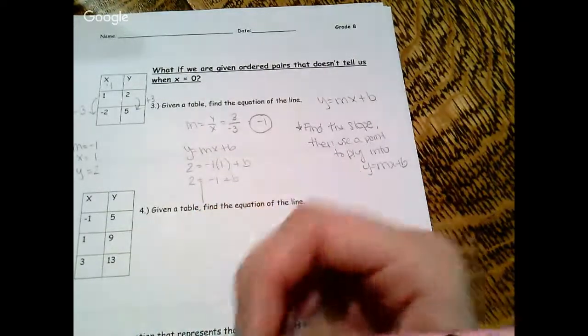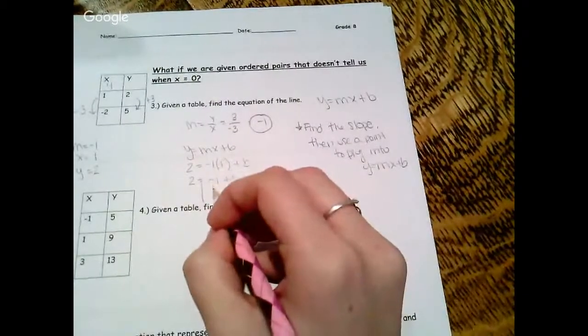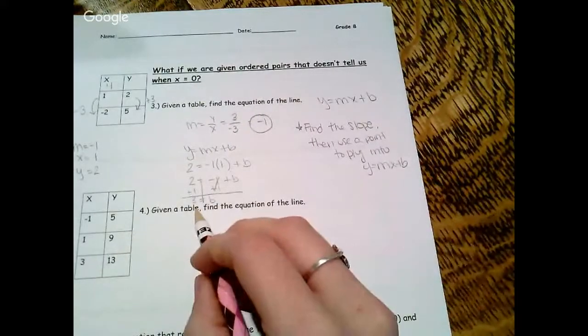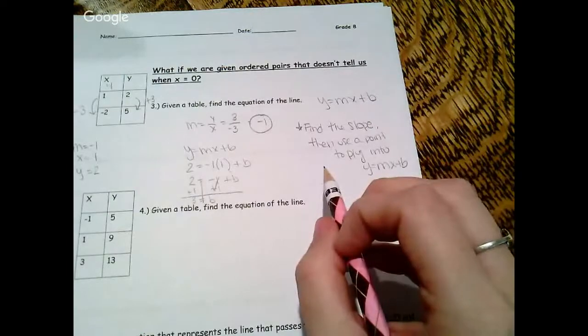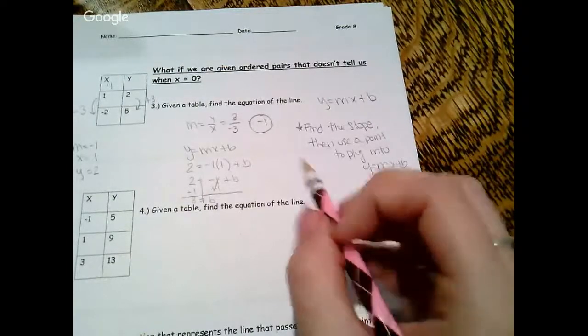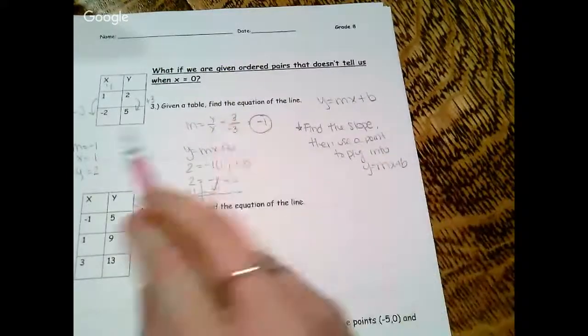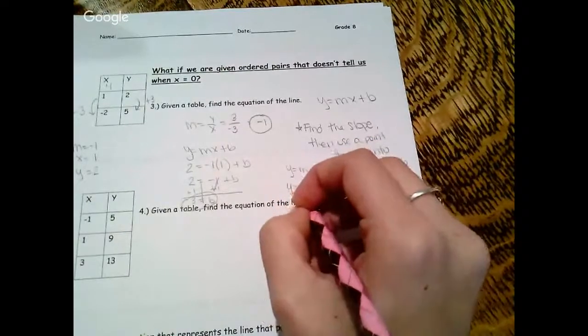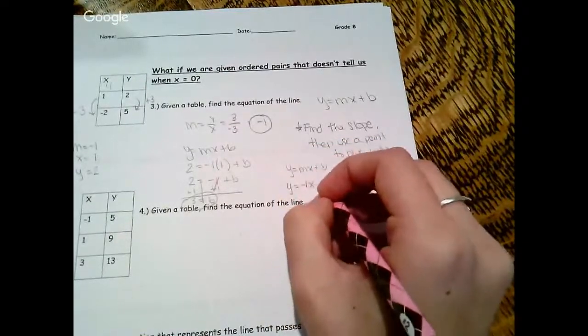Drop my line, right, because I'm solving for b. I want to figure out what my y-intercept is. Add 1 to both sides. I get that b equals 3. So what that means in our table is that our line is going to cross our y-axis at y equals 3. So knowing that b is 3 and my slope is -1, I can rewrite the equation y equals mx plus b as y equals my slope, -1x, plus my b, which was 3. So y equals -1x plus 3. Okay?